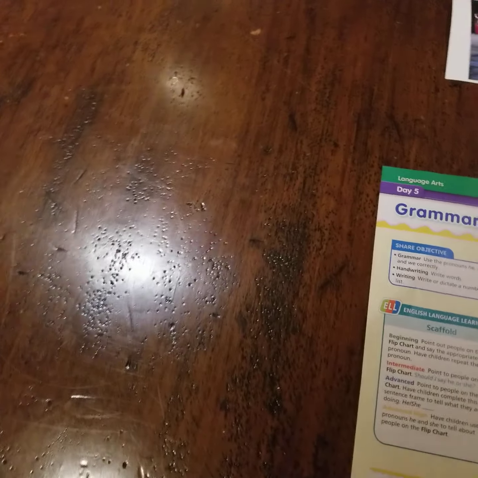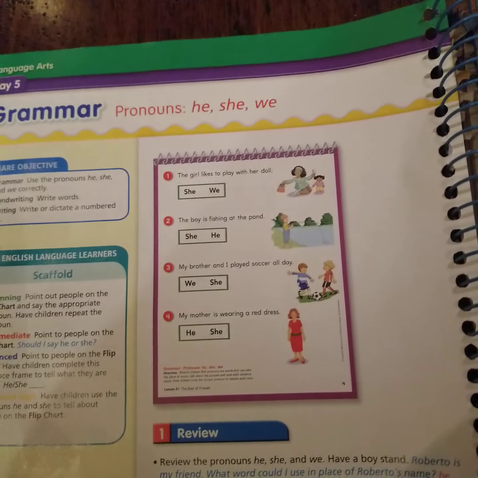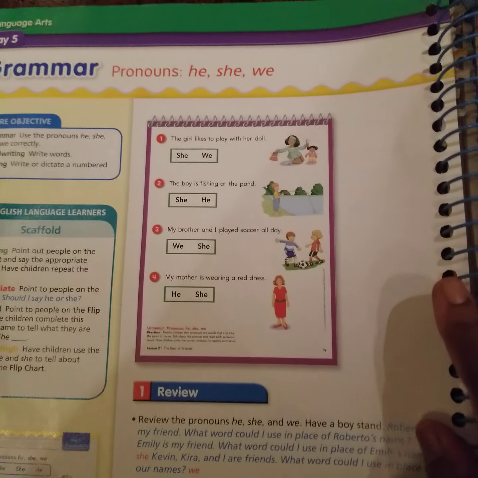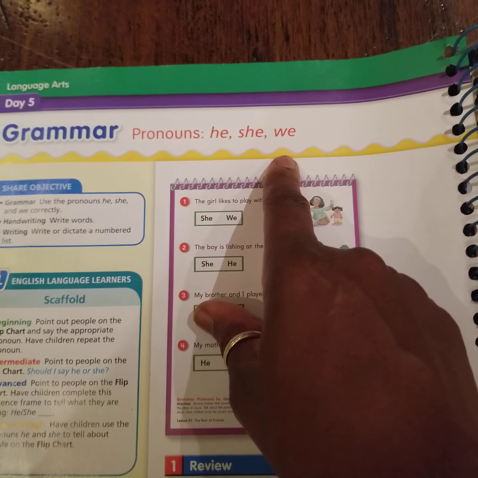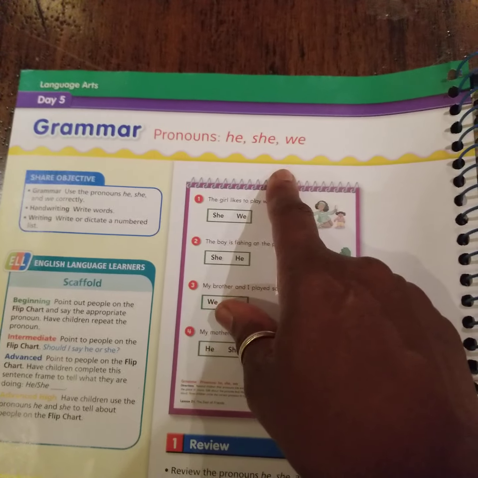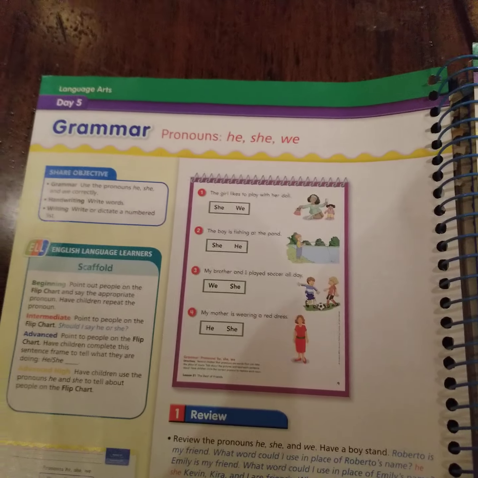Alrighty, we are moving on. We are getting ready to do our pronouns. That was something we focused on this lesson, our pronouns. Again, pronouns we've worked with are he, she, and we. And these are the words that replace regular nouns like girl, boy.